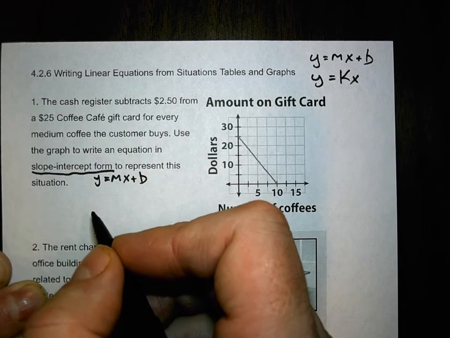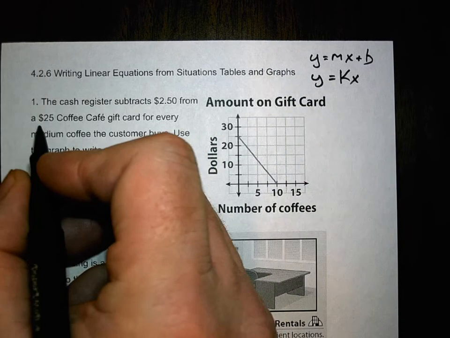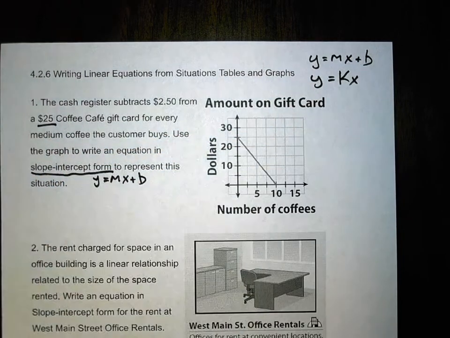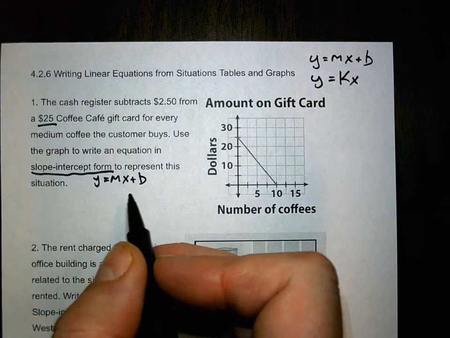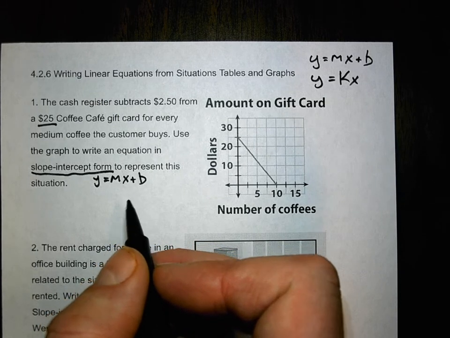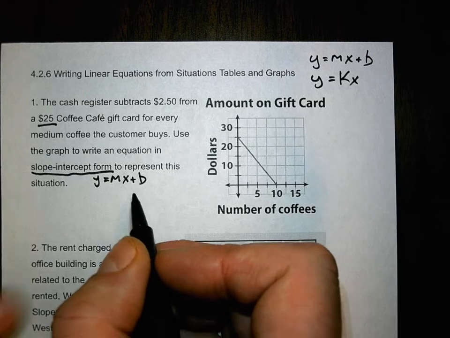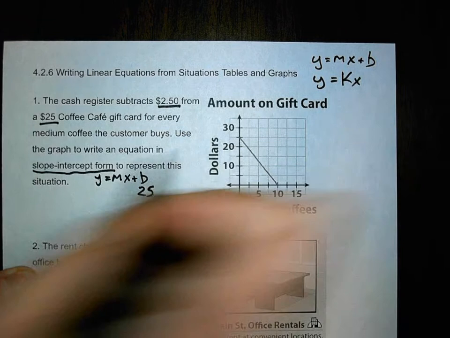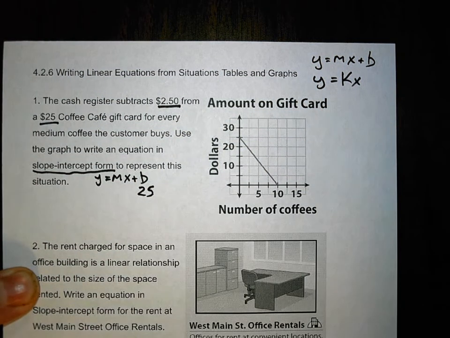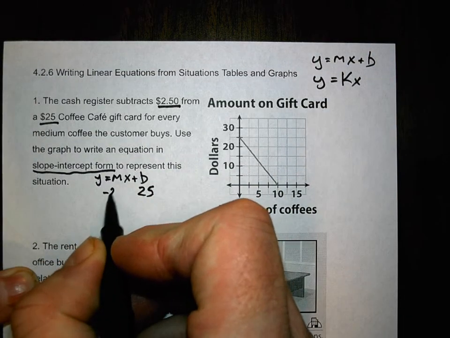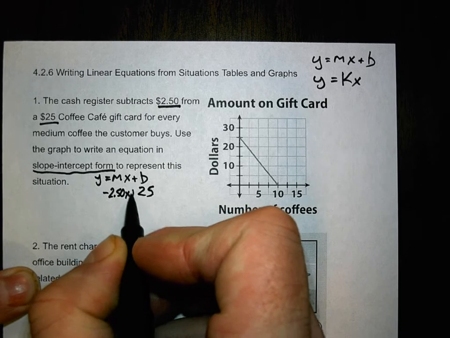How much total did the card have to start with? $25, right? I'm going to say 25. Now, what part of this equation is the starting number? B, right? B is the starting or the initial value. So I know that 25 is b. How much does every coffee cost? $2.50. Are they adding money to the card or taking away? Subtraction. So what is m? Negative 2.50. Negative 2.50x plus b.